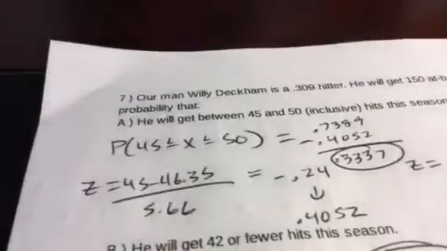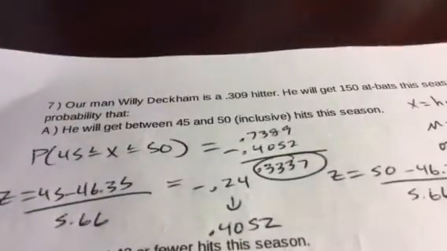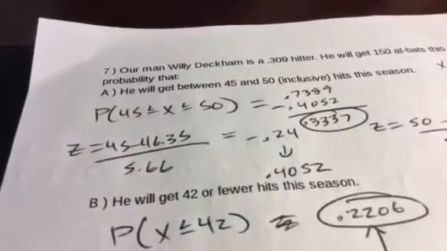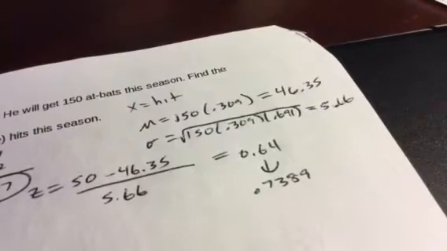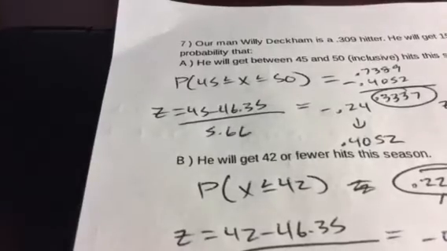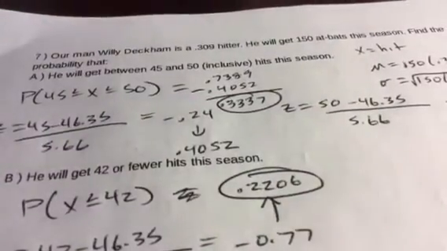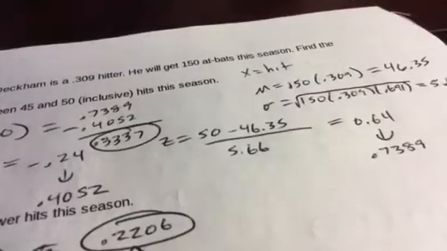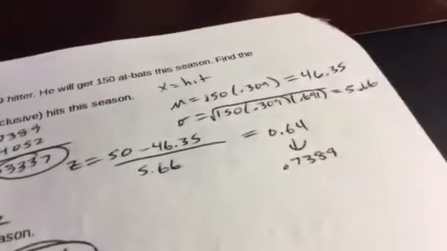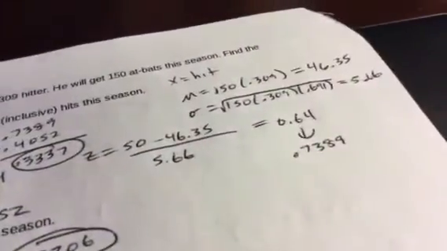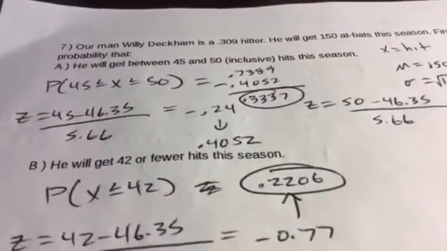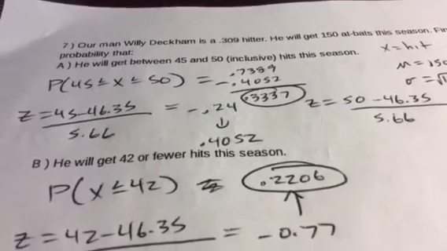Moving on here. Our man, Willie Deckham, a .309 hitter, will get 150 at-bats this season. Find the probability that he gets between 45 and 50 hits inclusive. So again, I have to figure out what my mean is and what my standard deviation is. I do 45 minus 46.35. That's my z-score. 50 minus the mean over the standard deviation, that's my other z-score. The areas that correspond to my 2 z-scores are given right there. Just subtract, and there is about a 1/3 chance to get between that many hits.